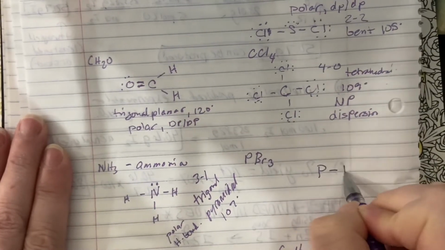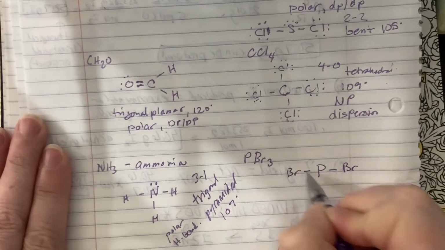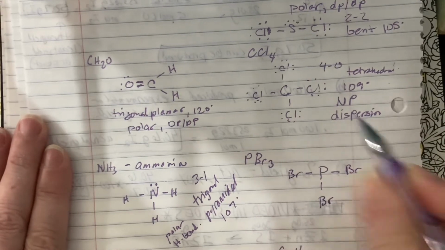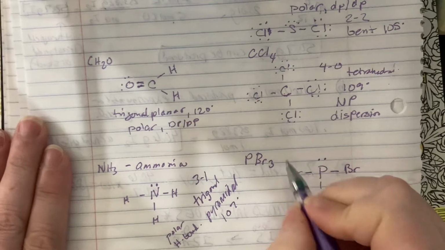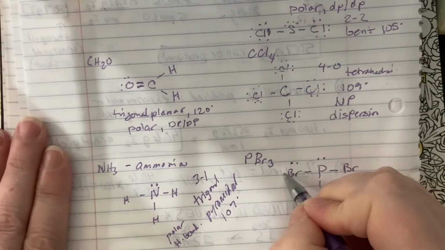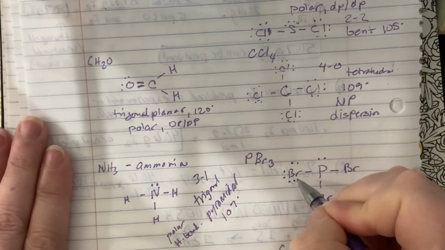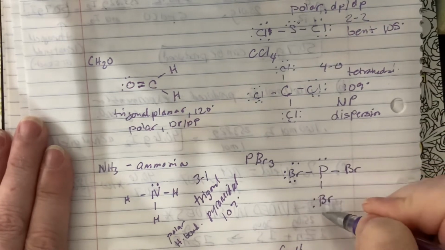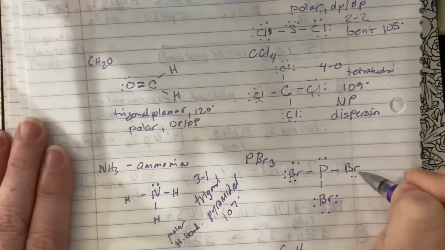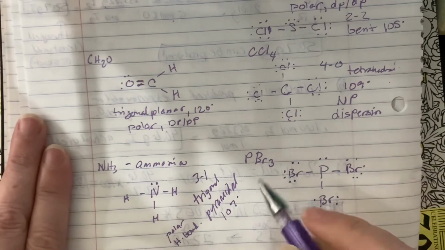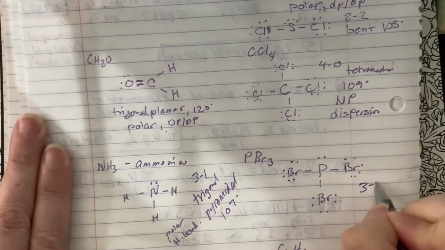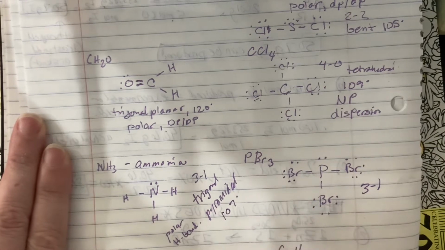PBr3. I'm going to spread around my Br's. Okay, and phosphorus has 5 valence electrons, so I know it's also going to have a lone pair. What's different about this one? Make sure that you're putting in all the valence electrons so that you don't get marked wrong. Google does not put in these. Doesn't mean you don't need them. Okay, 3-1, trigonal pyramidal, 107 degrees.